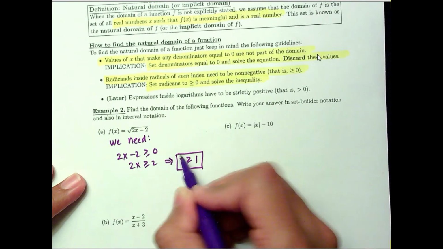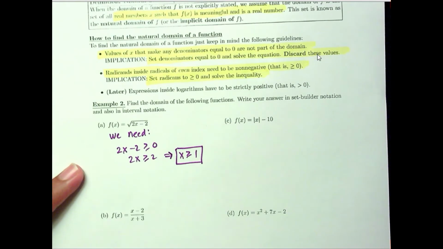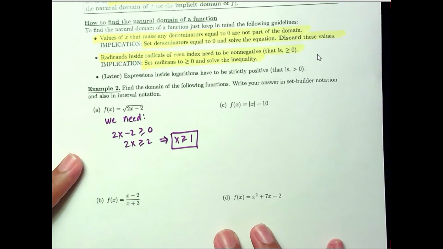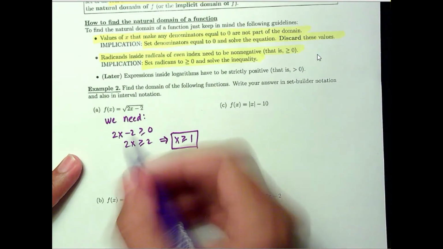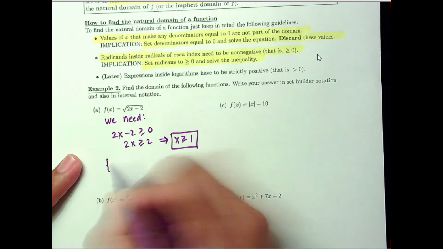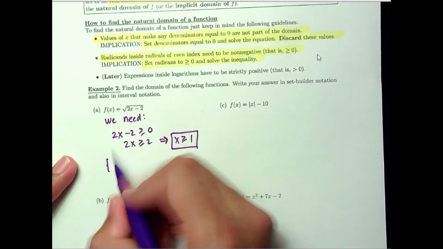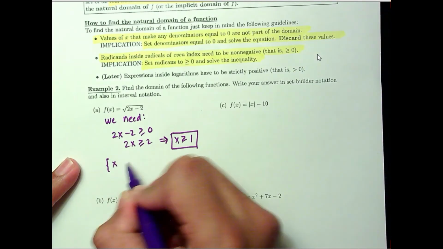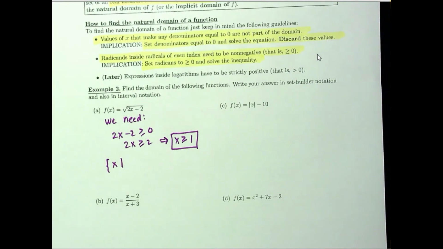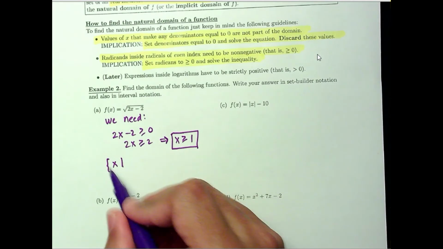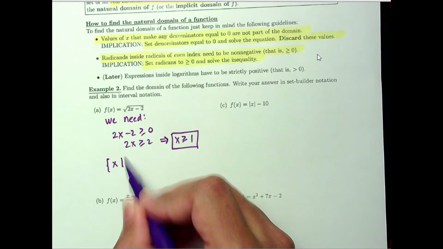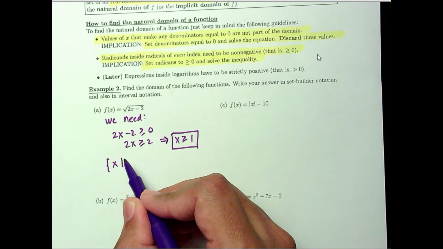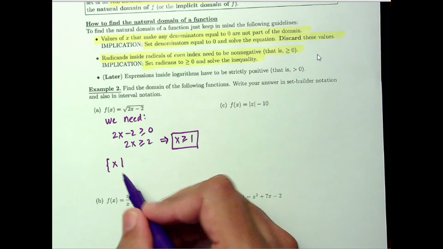So that is the answer in inequality notation. Now they're asking for the answer in set builder notation and interval notation. The answer in set builder notation is going to look like this. The set of all x's, so you use a curly bracket, the set of all x's such that x is a real number, which I'm not going to write, but in MyMathLab it will be written there for you. That bar is like an absolute value bar, but you only write one. It means such that.